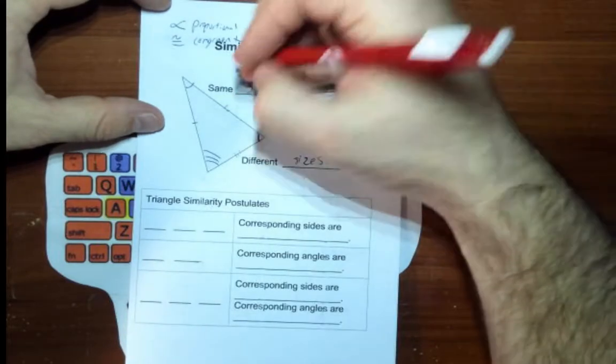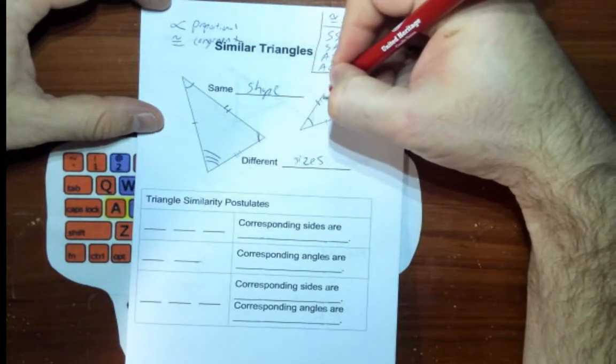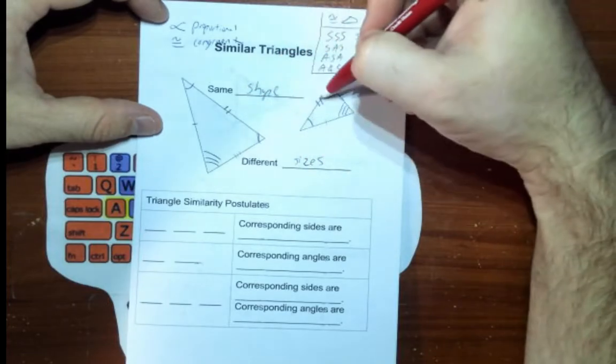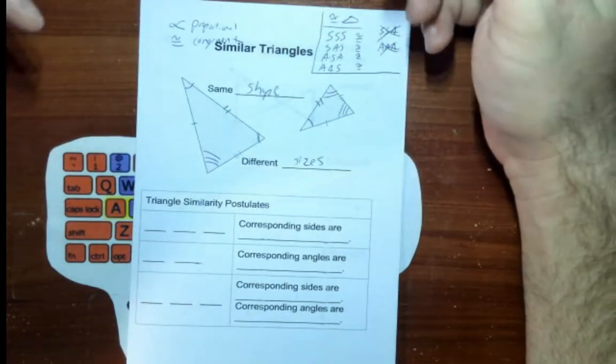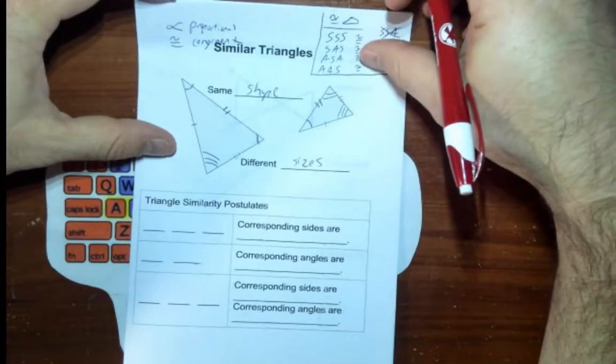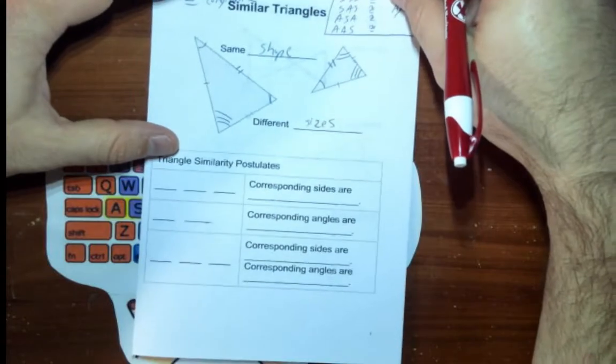Now remember there that this marking I'm using is actually kind of a misuse of it, because in reality this would actually mean these two are congruent. I'm actually just trying to indicate right now that they are proportional to each other, but please forgive me on that. I'm just looking for notation that'll give you the idea.